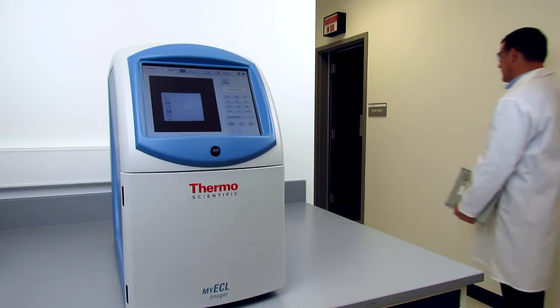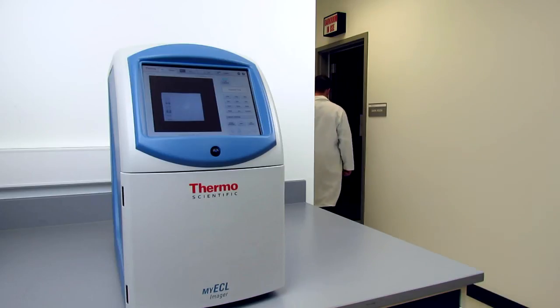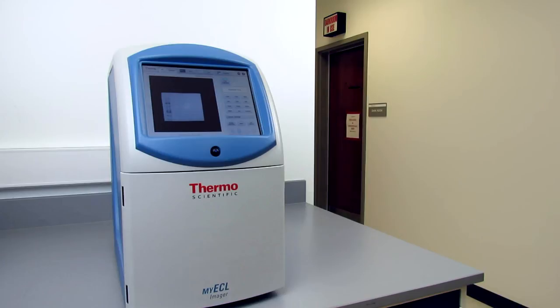The MyECL Imager has all of the functionality needed for one-touch data capture from Western blot analysis, without the need for film, a developer, and a darkroom.